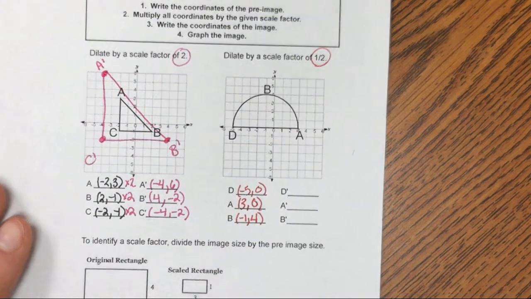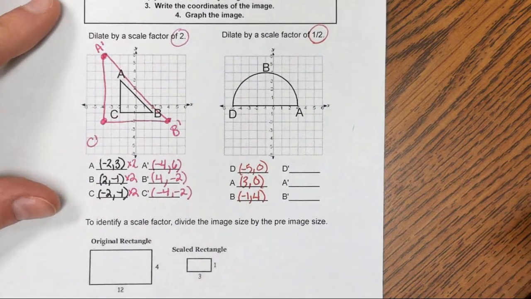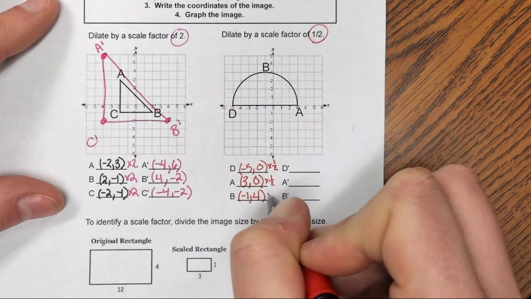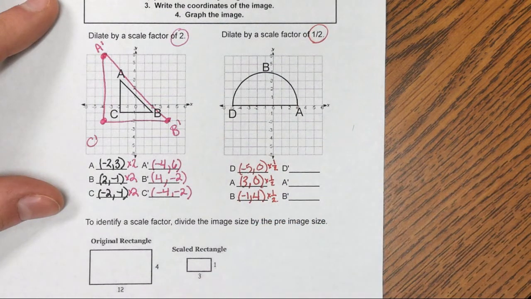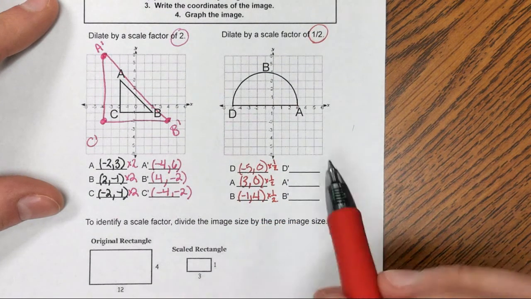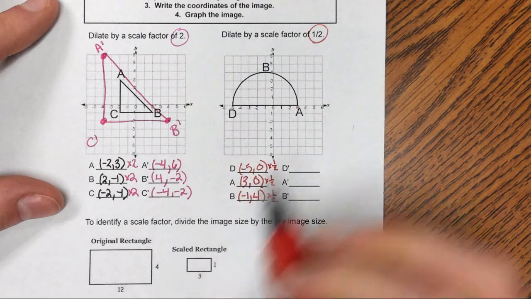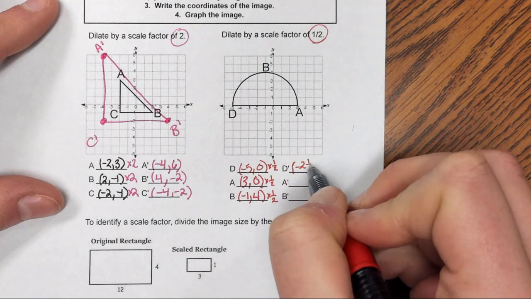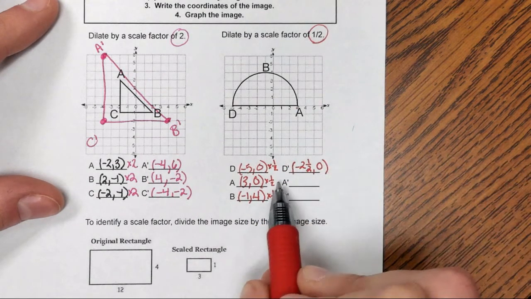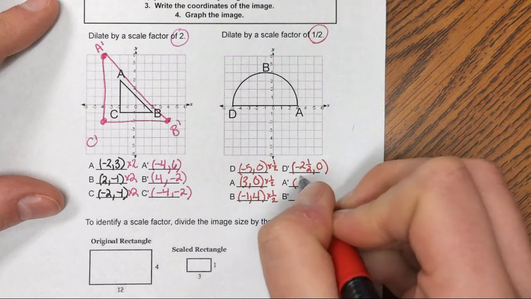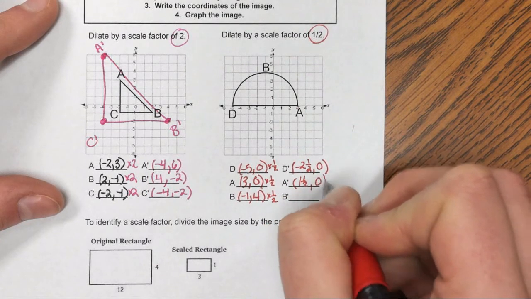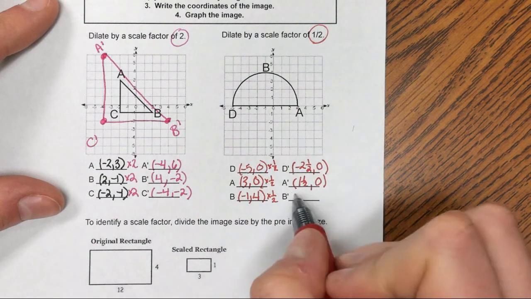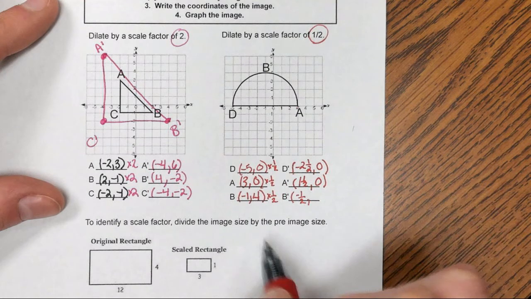All right, and then I'm going to multiply each one of these things by a half. Each one of those ordered pairs is going to be multiplied by a half. So I have to think of half of -5. Half of -5 would be -2.5. Half of 3 would be 1.5. Half of 0, of course, is just 0, so that y-coordinate is not going to change. Half of -1 would be -0.5. And half of 4 would be 2.